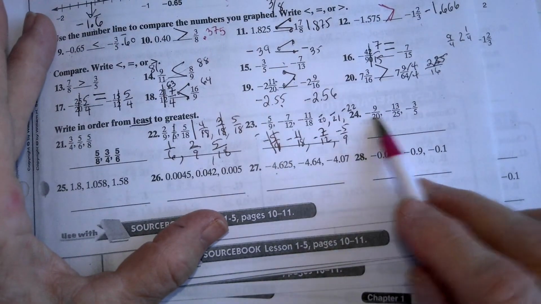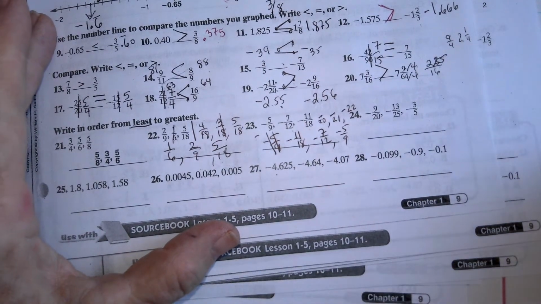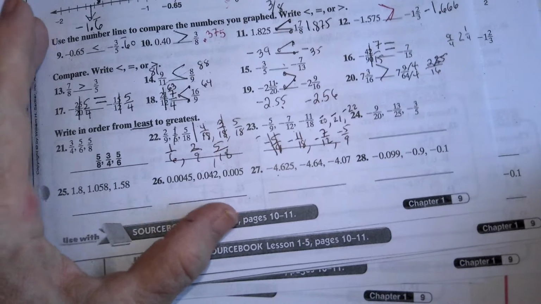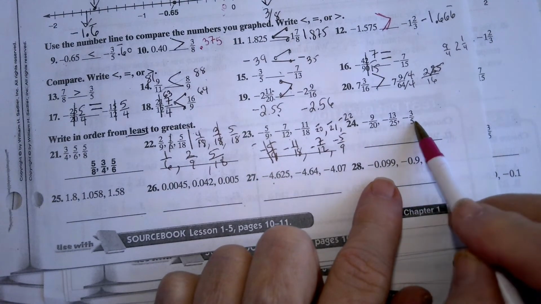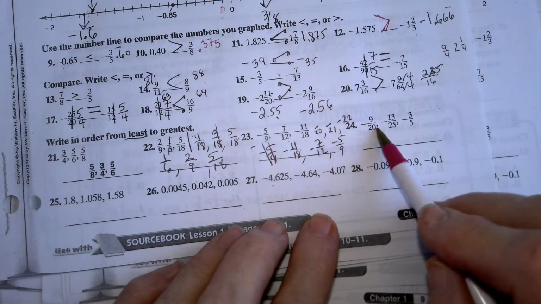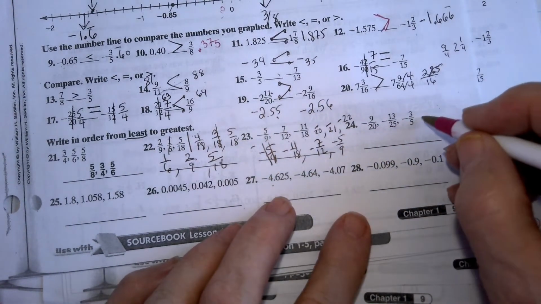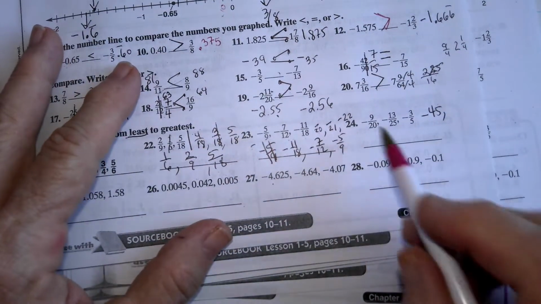How do you want to do these here? These would be easy, honestly, in decimals. Because hundredths, we can make that hundredths too. So 5 times 20 is 100, so multiply this by 5. It would be what? Is it negative 45? Do you see what I'm doing?